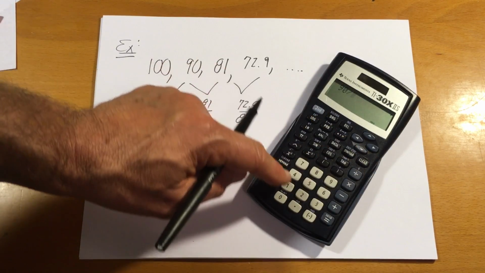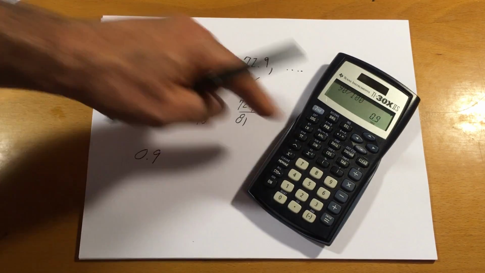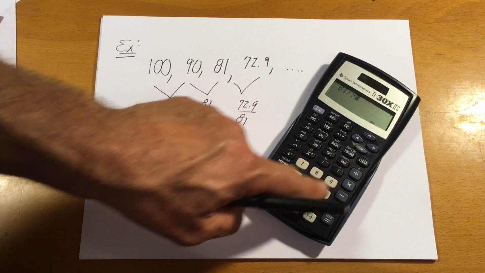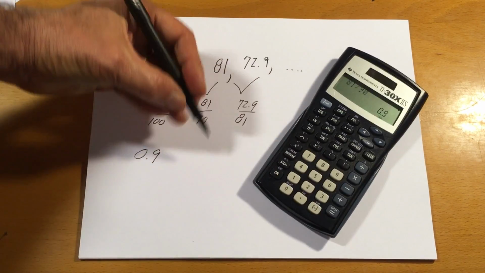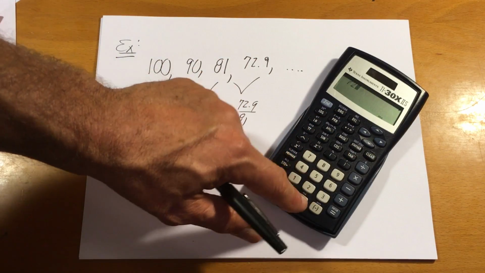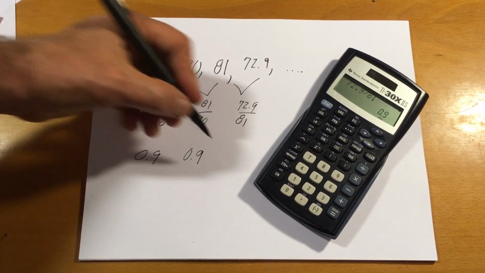90 divided by 100 is going to be 0.9. 81 divided by 90, let's do that. 81 divided by 90, that's 0.9. 72.9 divided by 81 is also 0.9.